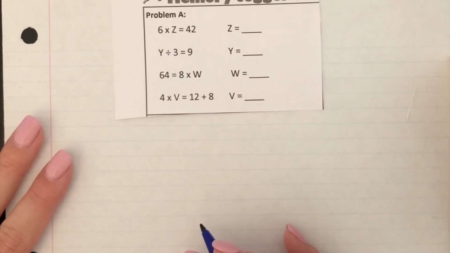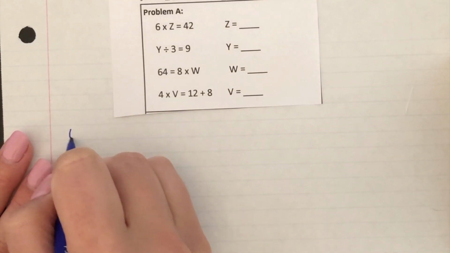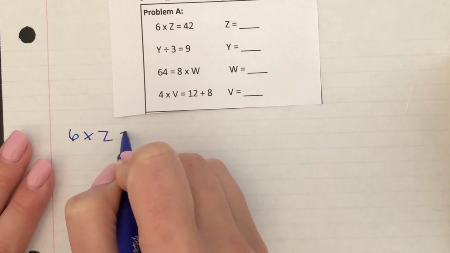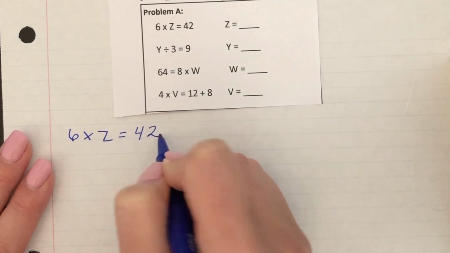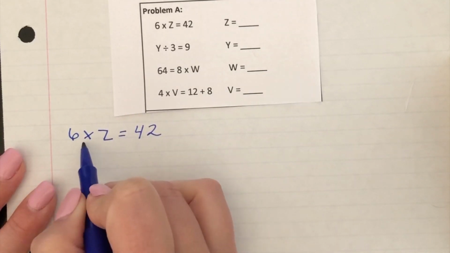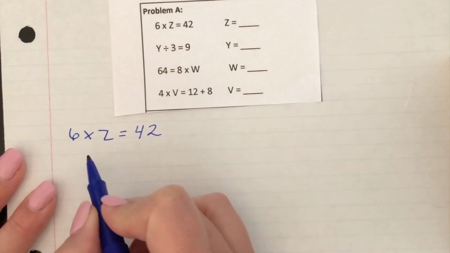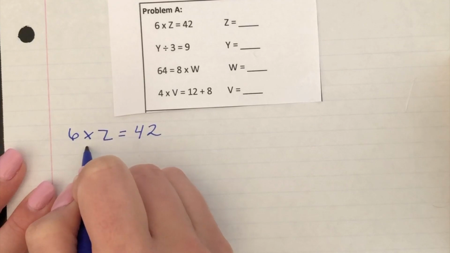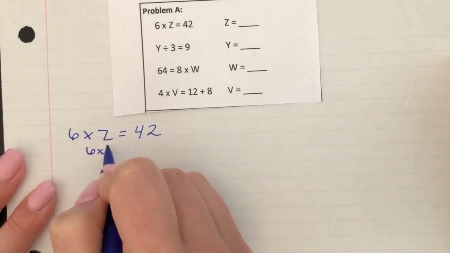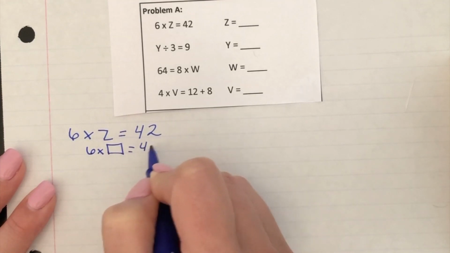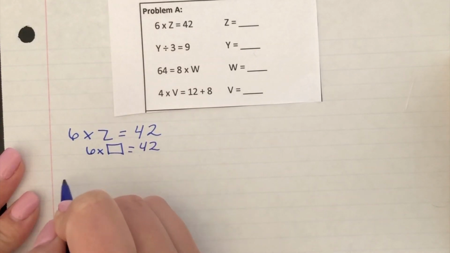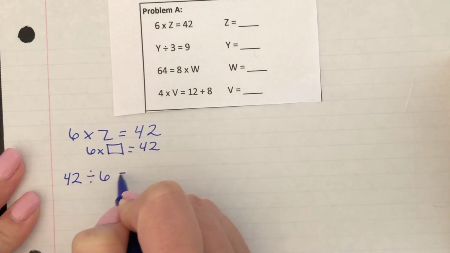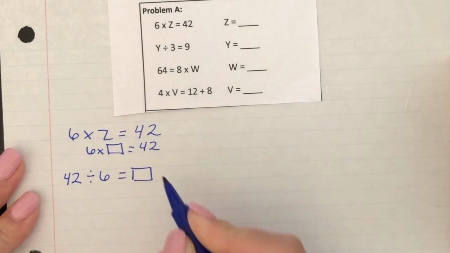All right, so our first problem is 6 times z equals 42. I know that the opposite of multiplication is division, so I need to figure out 6 times something equals 42. I could also say that as 42 divided by 6 equals something.